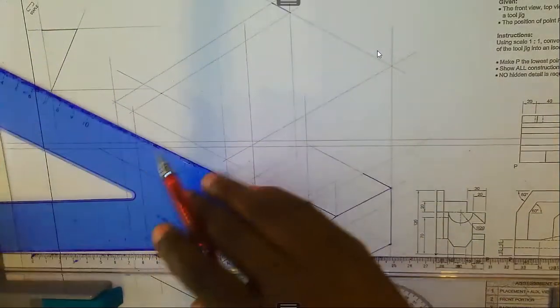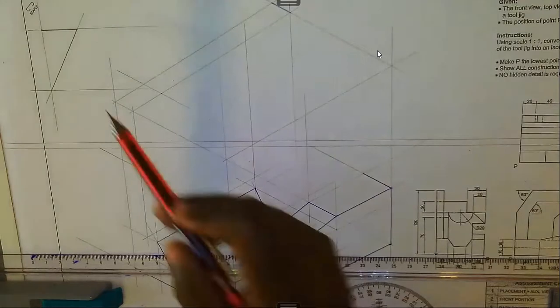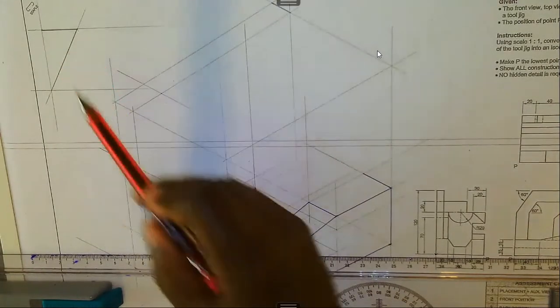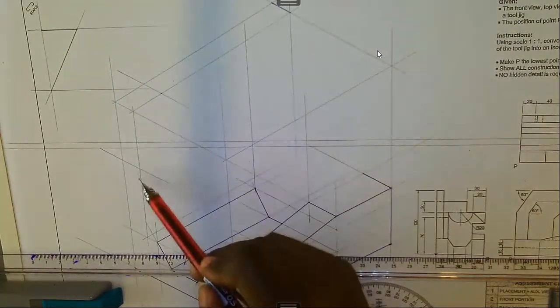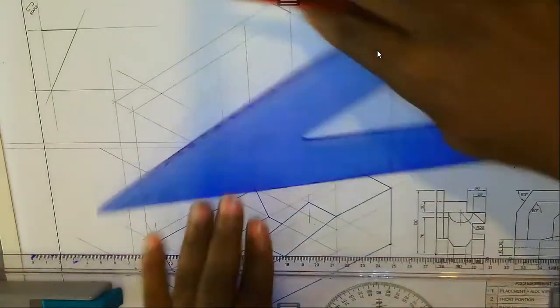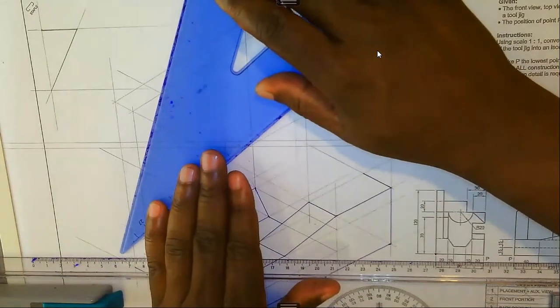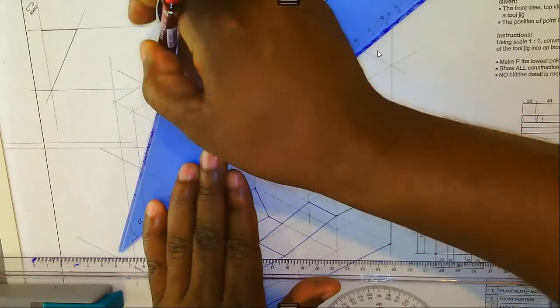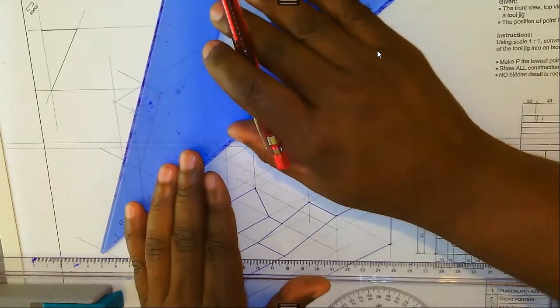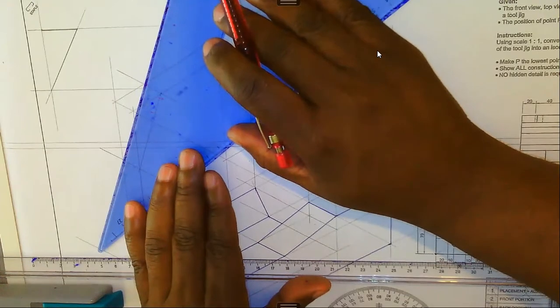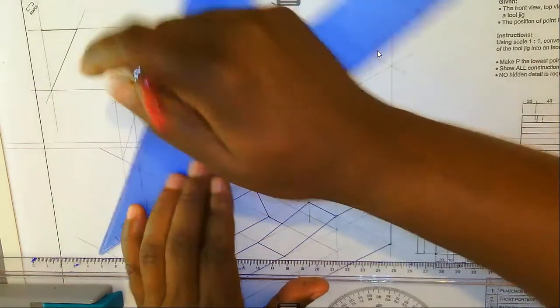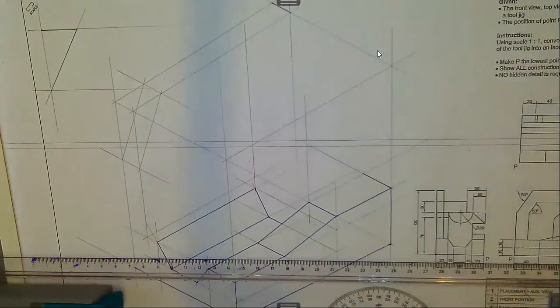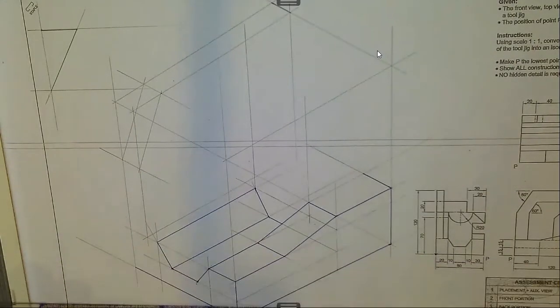Then we connect like this. Right, so the distance from here to there is the same as that one. Then we connect this. Right, we would have created that angle that we require. So this one to there, and this one as well. Right, that detail is not going to change, so we can as well outline that.